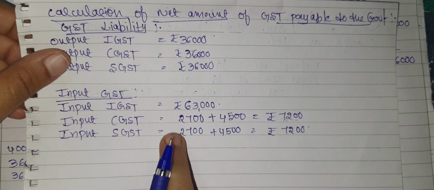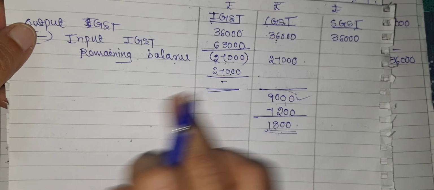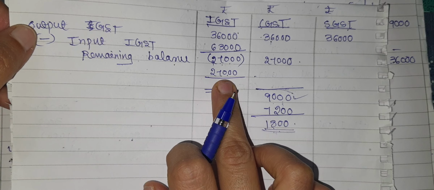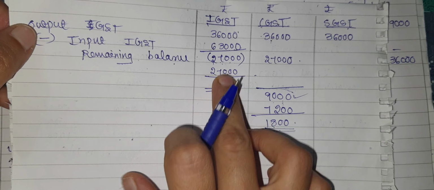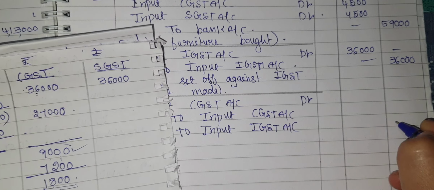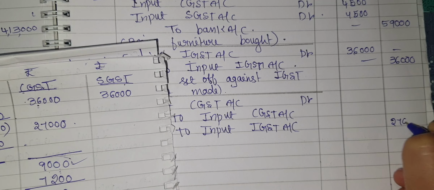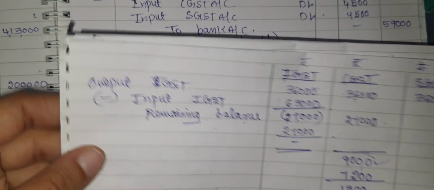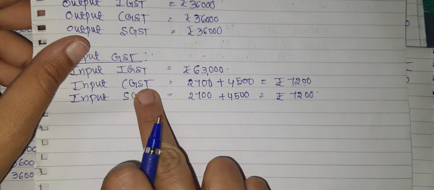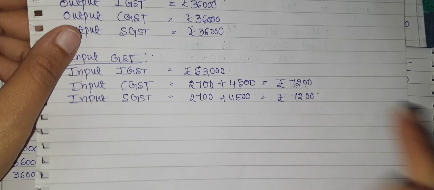So that is rupees 27,000. We have utilized rupees 27,000, that is the remaining balance of IGST. And we have utilized input CGST of rupees 7,200.